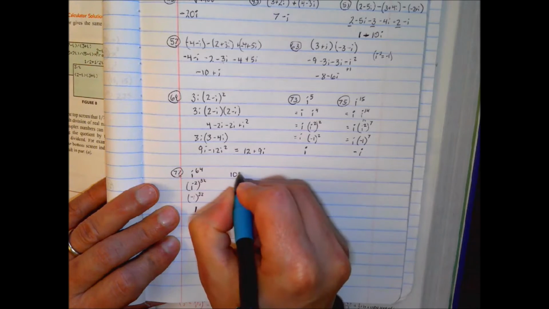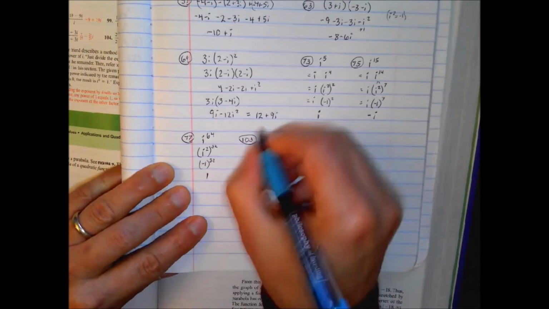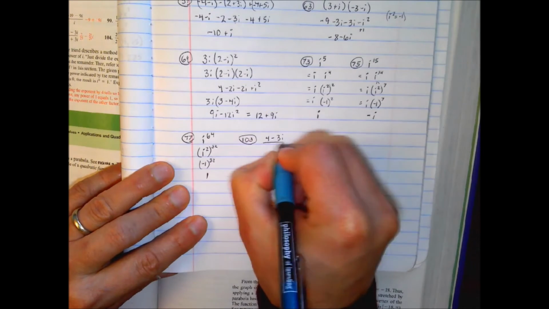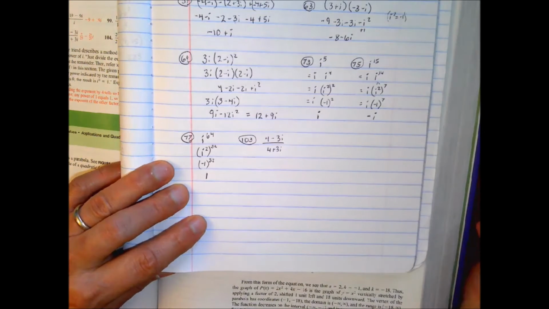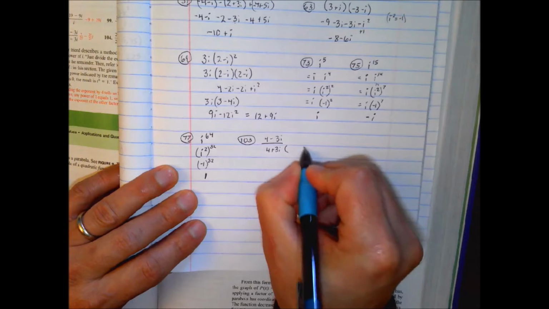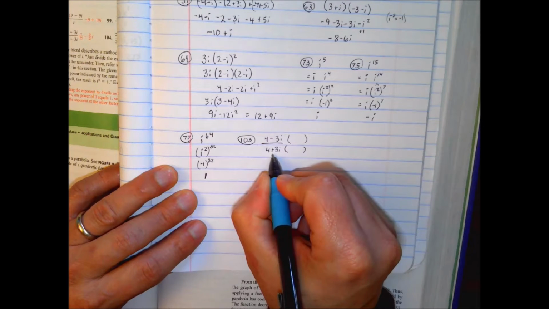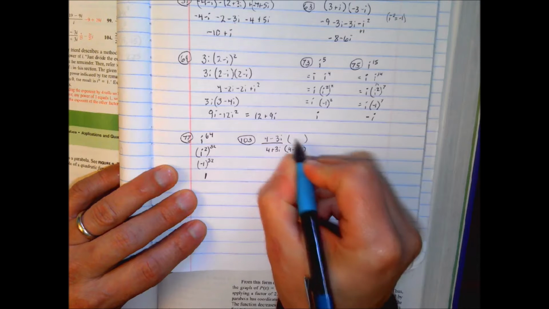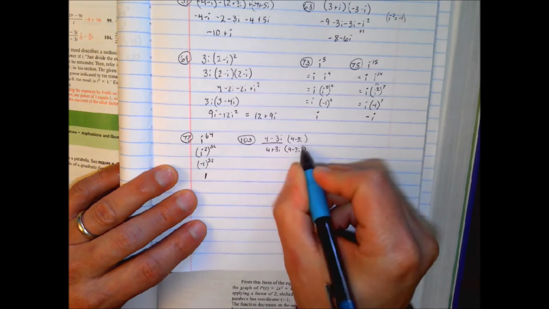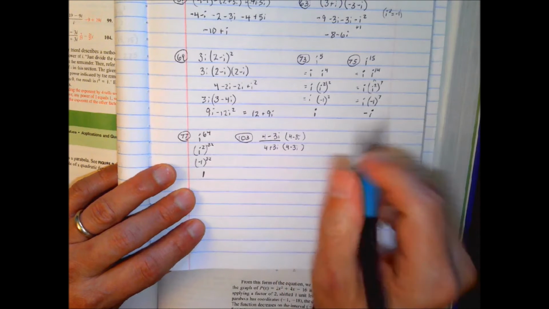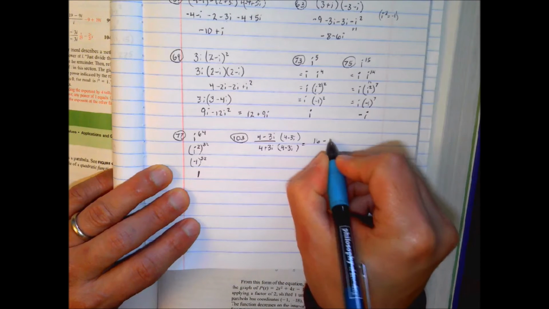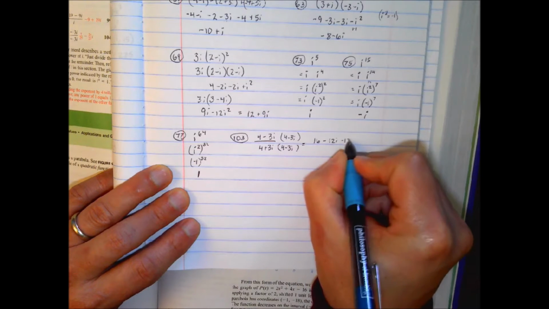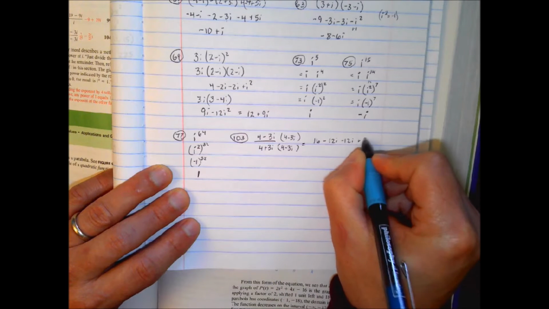Number 103, we have 4 minus 3i divided by 4 plus 3i. Okay, so remember with these problems, we don't like the i in the denominator, so we're going to multiply by the conjugate, which would be 4 minus 3i. And when I do the bottom, I do the top, because it's like multiplying by 1, right? Okay, so if I multiply this together, it'd be 16 minus 12i minus 12i plus 9i squared.